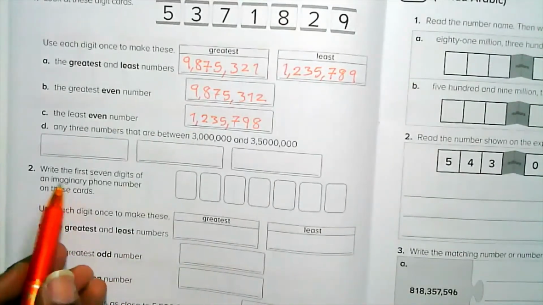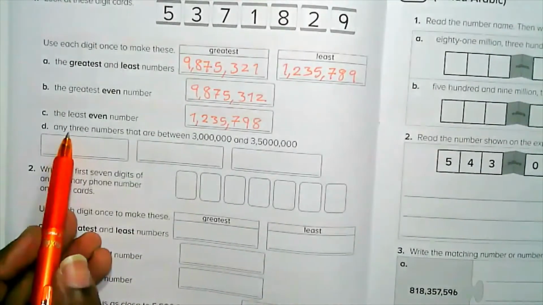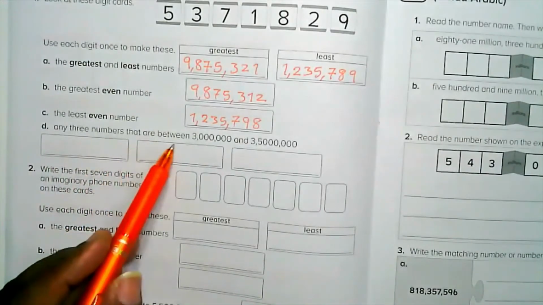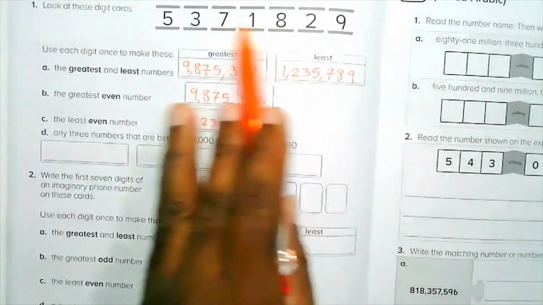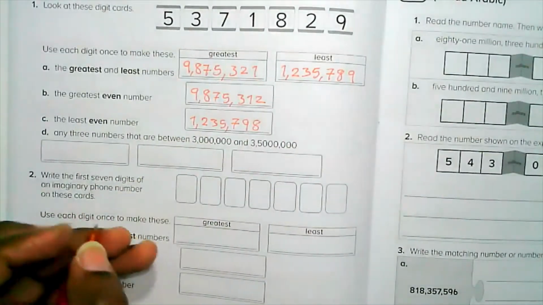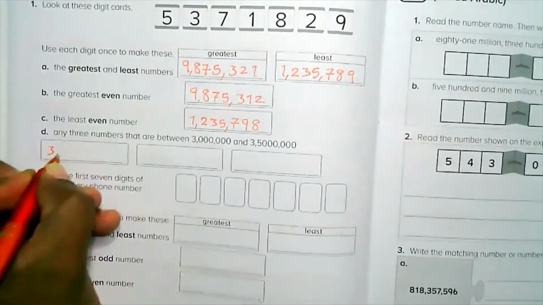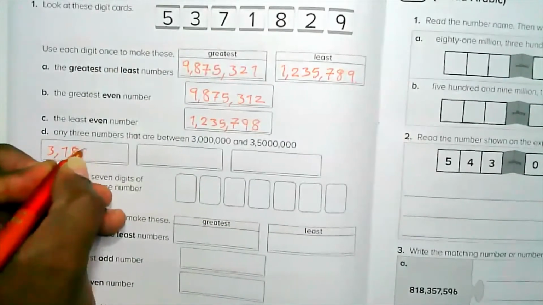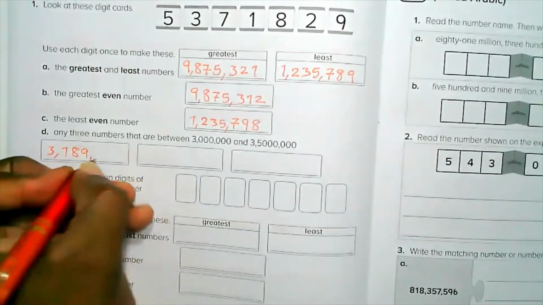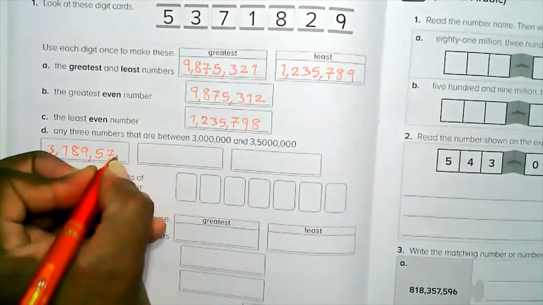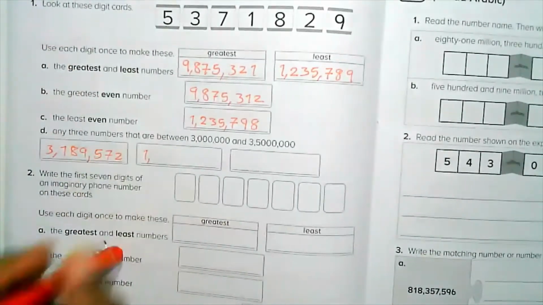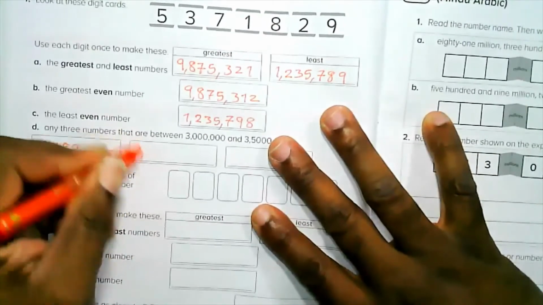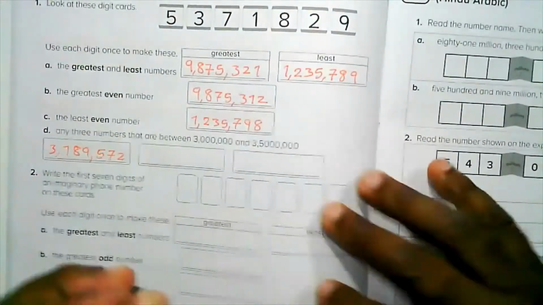Now write any three numbers that are between 3 million and 3.5 million from this, which will give us, we're working with 3 million.